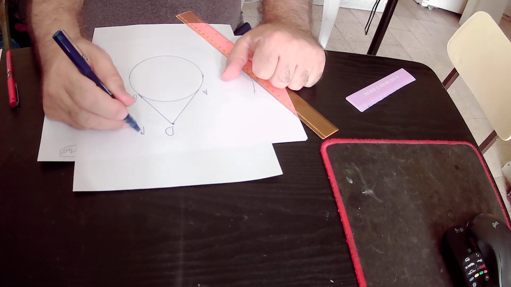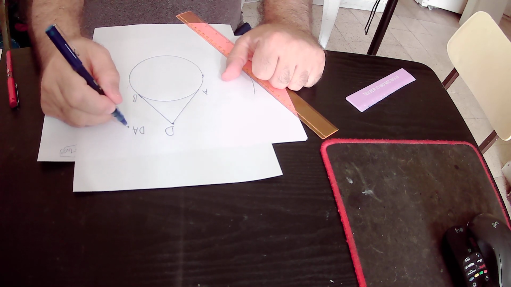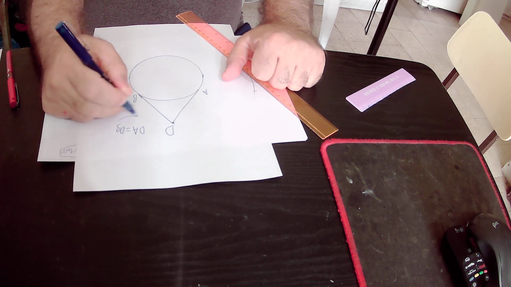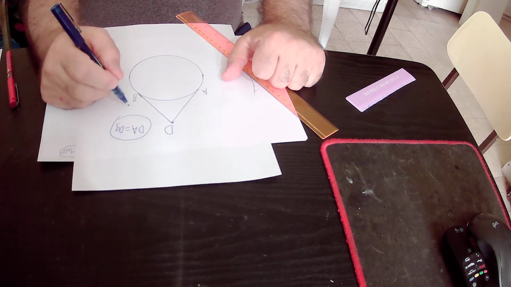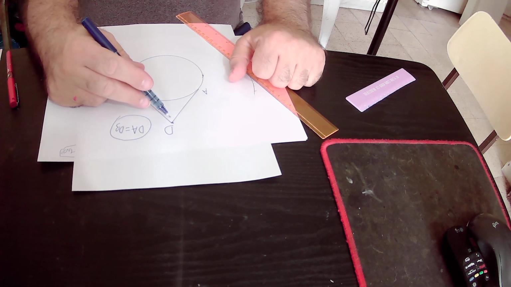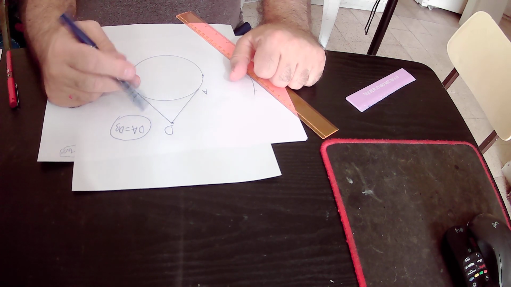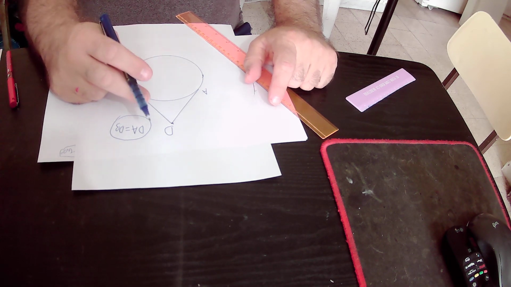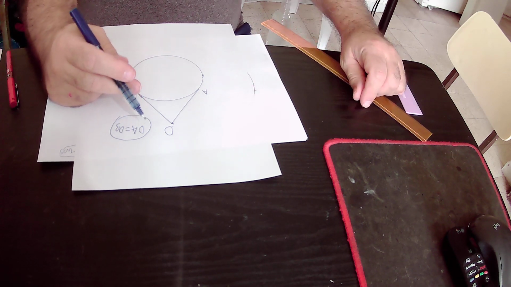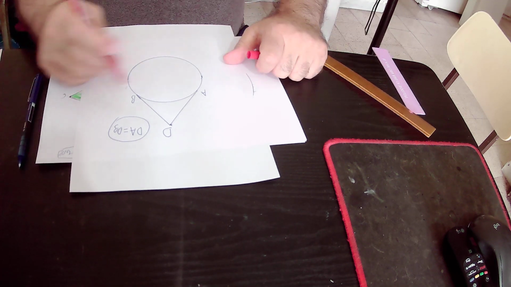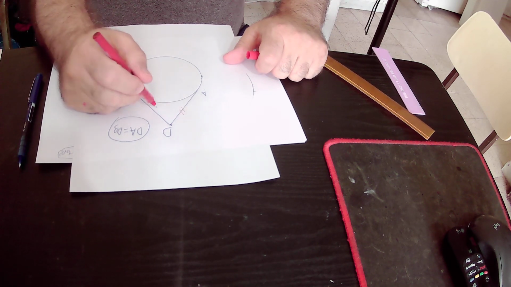That is to say, DA will be equal to DB. So whenever you draw two tangents to a circle from a common external point, that is to say from point D, then the lengths of those two tangents will be equal to each other. That is to say, DA will be equal to DB.